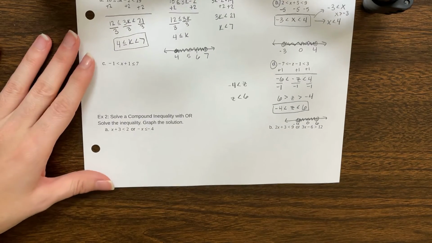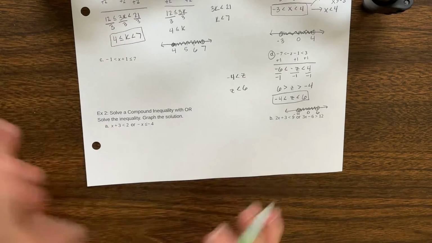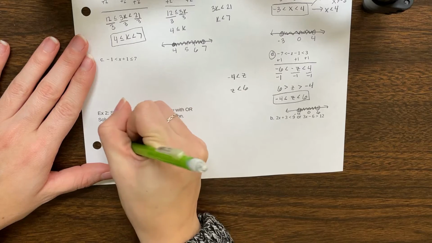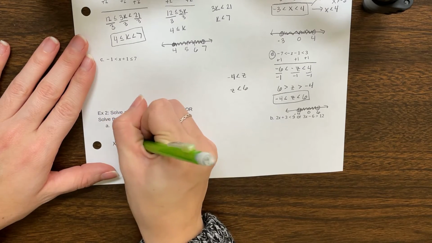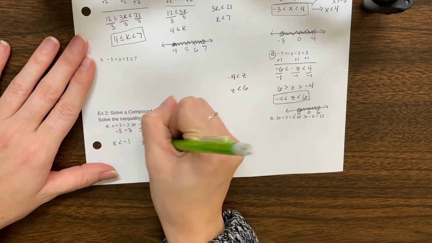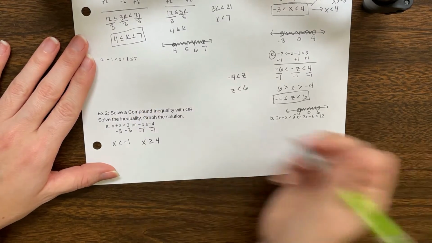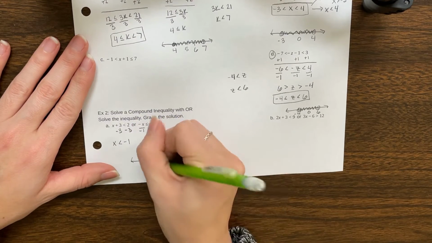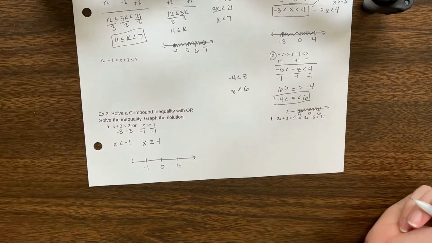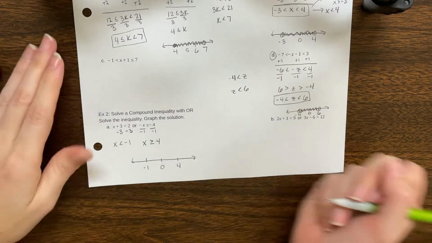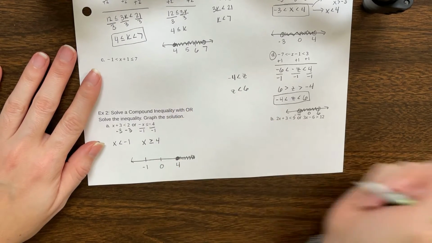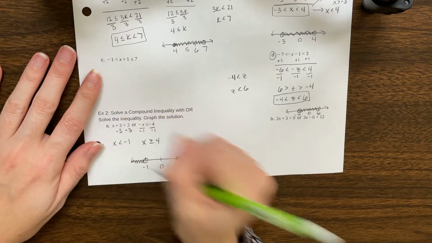So looking at A, we're just gonna solve each inequality separately. So I'm gonna subtract 3. This would give me x is less than -1. Then I'm gonna divide by -1. So I'd have x is greater than or equal to 4. So I'm gonna graph this. So I'm gonna have -1, sorry about that, 0 and 4. Okay, so the 4 is gonna be closed circle, and it is going to be greater than. And then I have the -1, and it's less than.